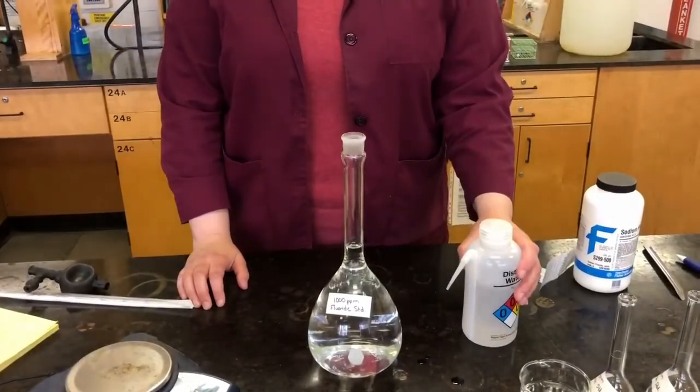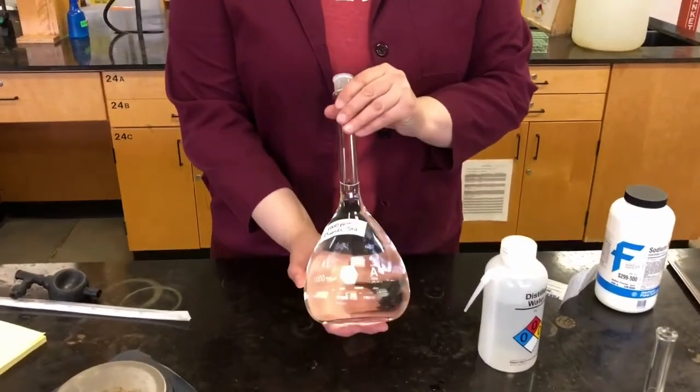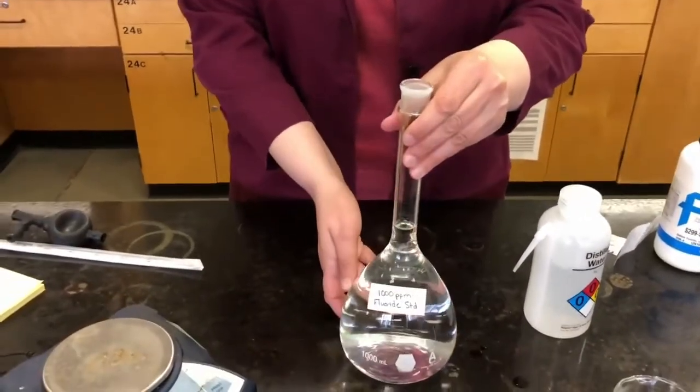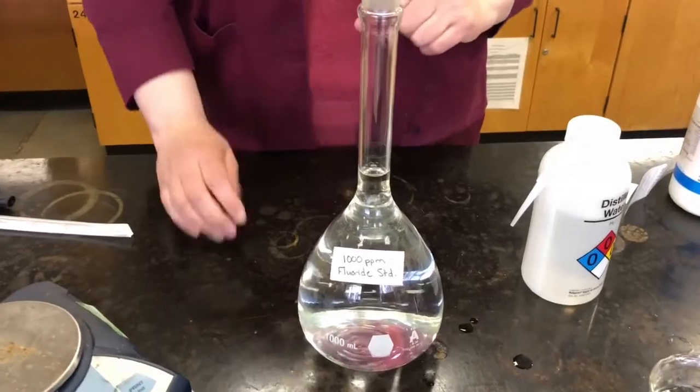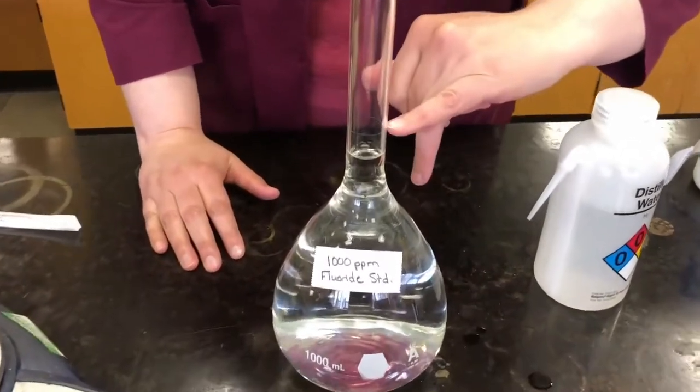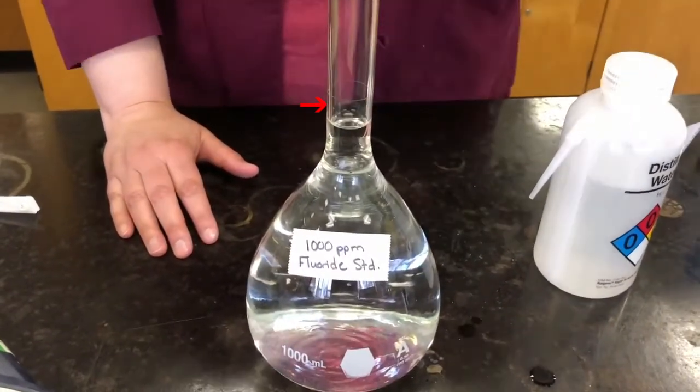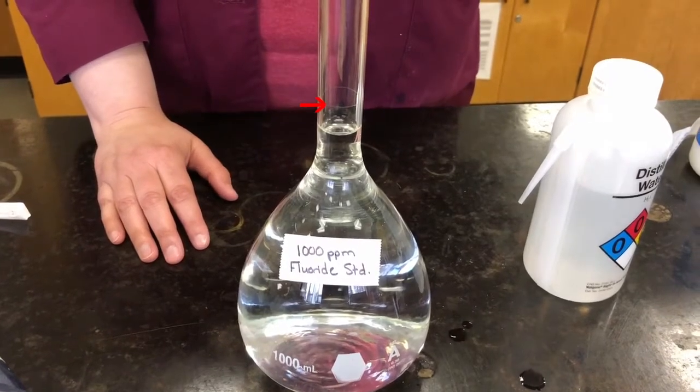So it's all dissolved here now. You can see there's no crystal or powder left in our solution. It's all completely dissolved. When I get close to the line, you see the line right here, it's a faint line, but you can see when you get close. That indicates that it's exactly 1 liter.